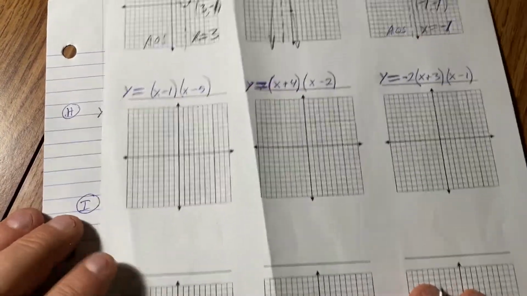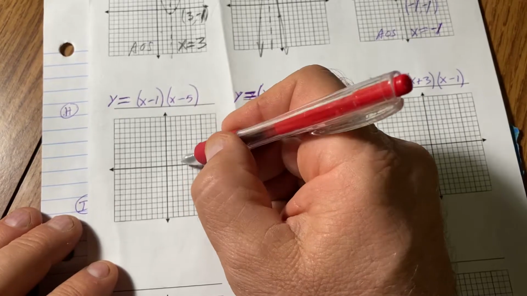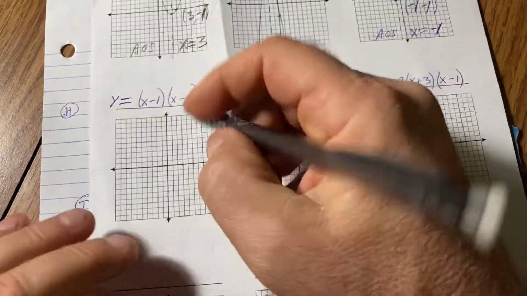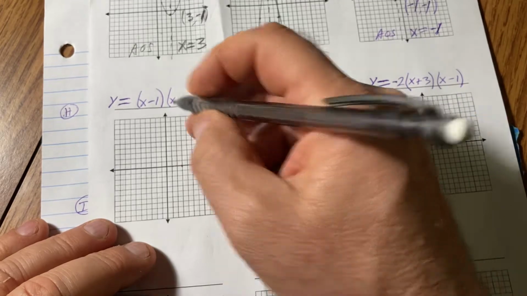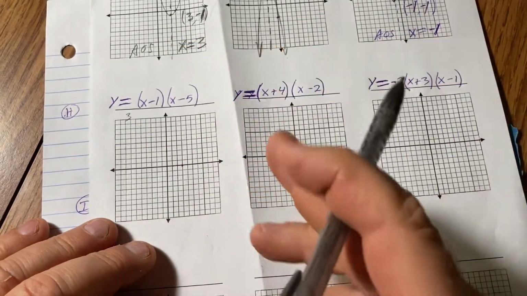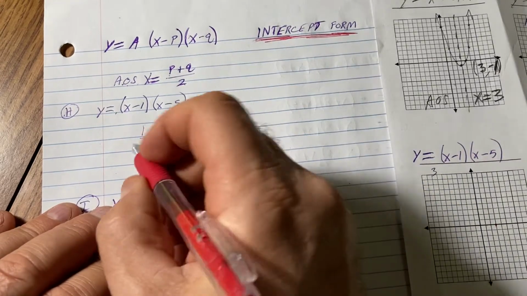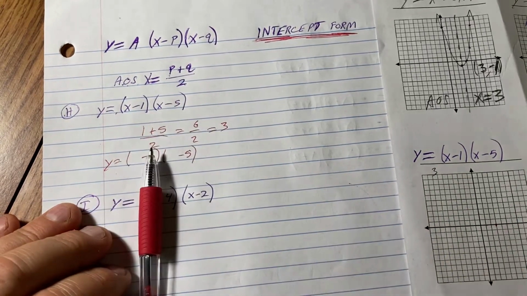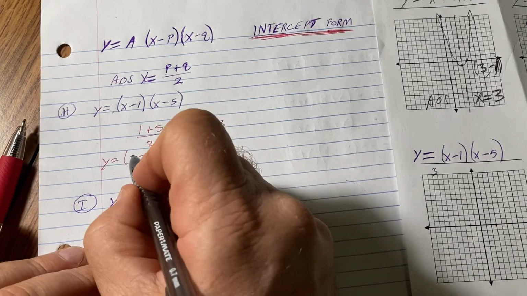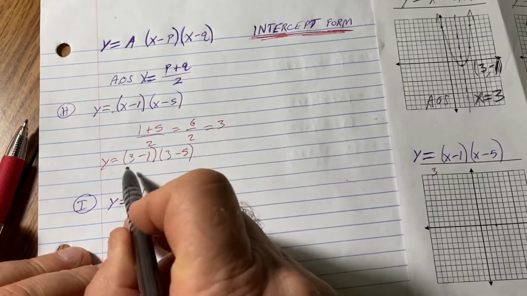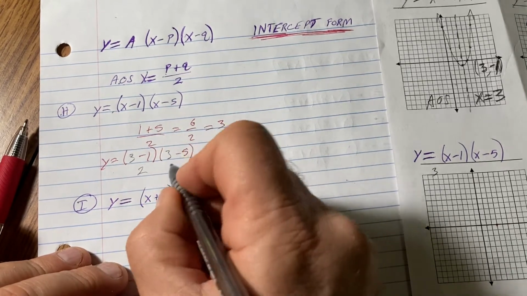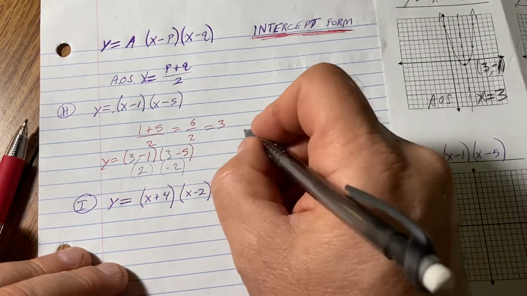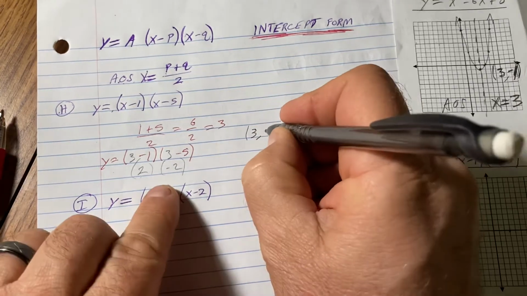For this equation, where x is 3, 1, 2, 3, right here, that's your axis of symmetry. Your axis of symmetry goes right through here, and that also means your vertex goes through there. So when x is 3, I'm going to go back in this equation, and every single time I see the letter x, I'm going to replace it with a 3. 3 minus 1 is +2. 3 minus 5 is -2. 2 times -2 is -4. So my vertex is going to be (3, -4).